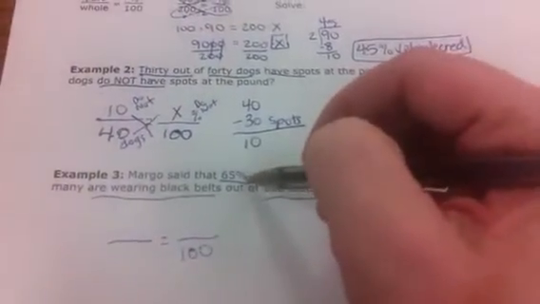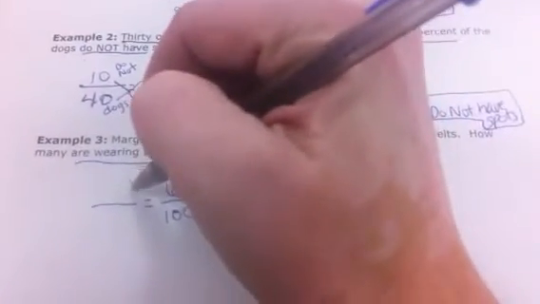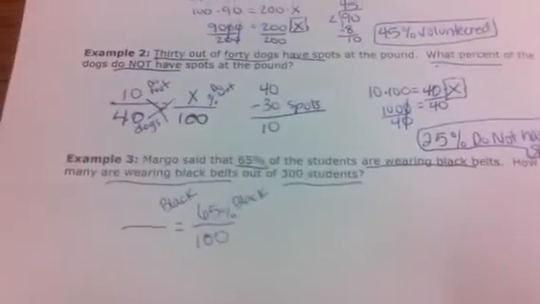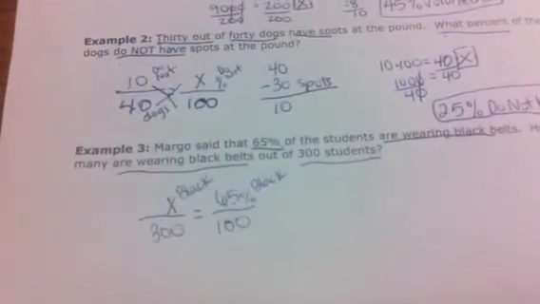100% is our total. We have the percent right here, 65%, and that was for black belts. So on here, you need the exact same label because they have to match. They have to be equivalent. Do we know how many are wearing black belts? Let's see. It says how many are wearing black belts. So we don't know that. That's our X. And then 300 is our total, our whole amount.